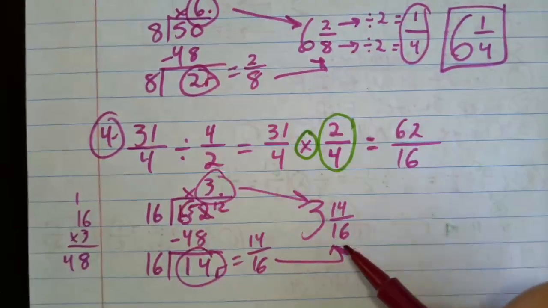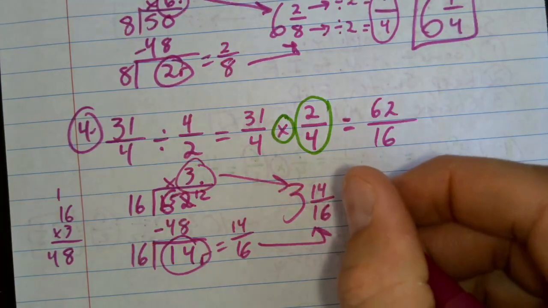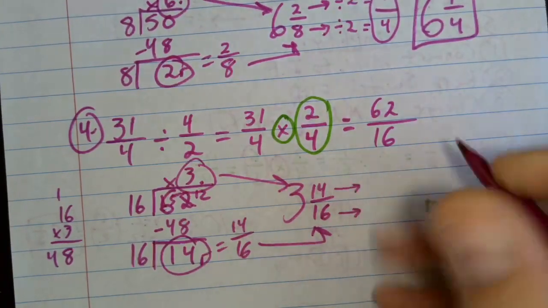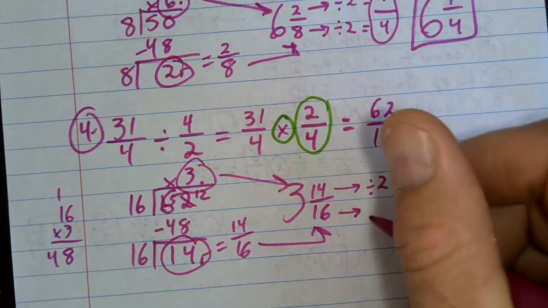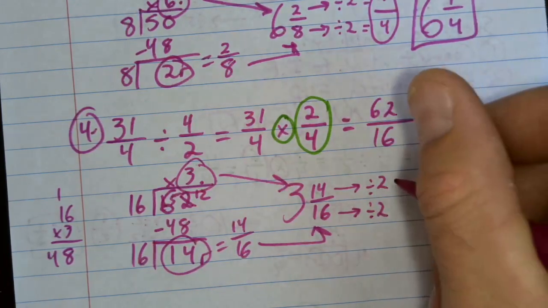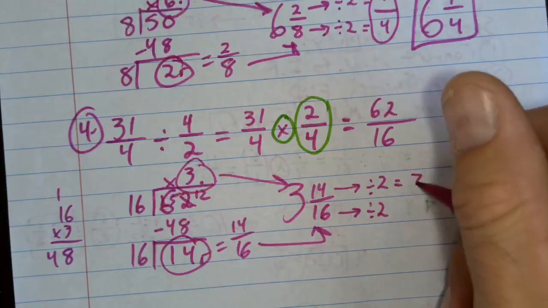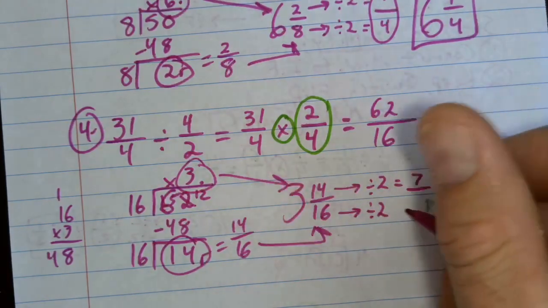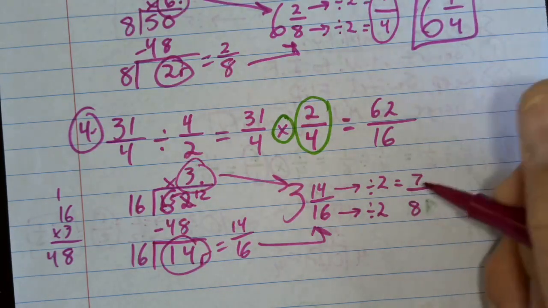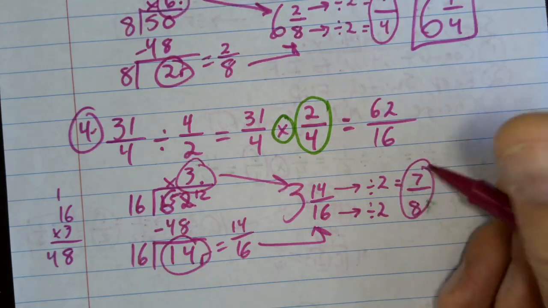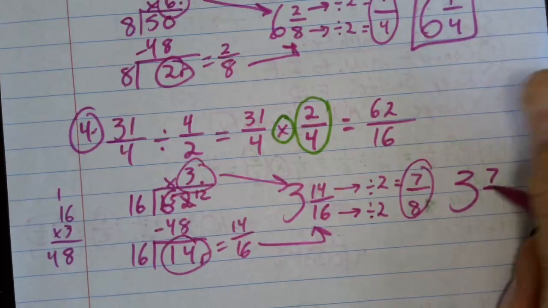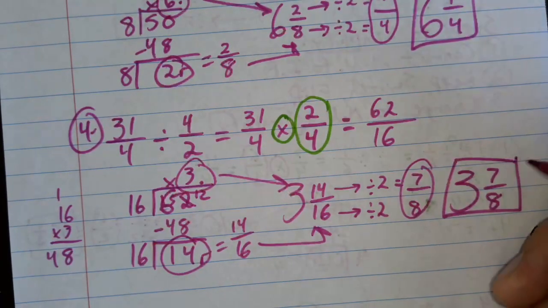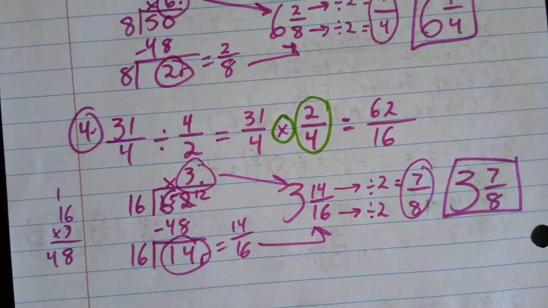But are we in simplest form yet? Not yet. So what can we divide that numerator and denominator by? Well, we know we can divide both of those by 2. 14 divided by 2 is 7, and 16 divided by 2 is 8. So we have our fraction in simplest form. So your answer is 3 7/8. 3 7/8 is your answer.